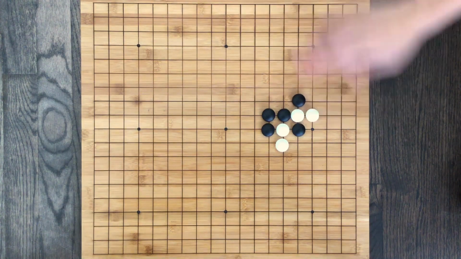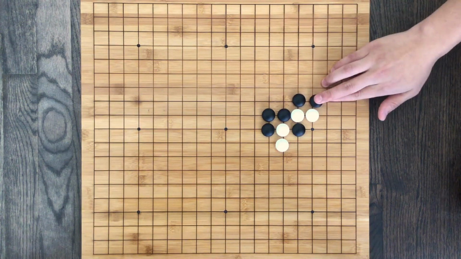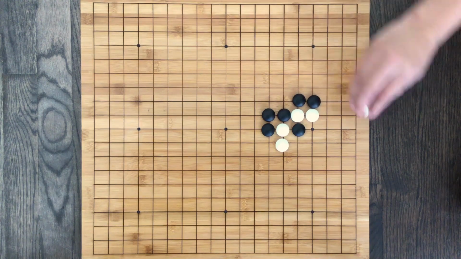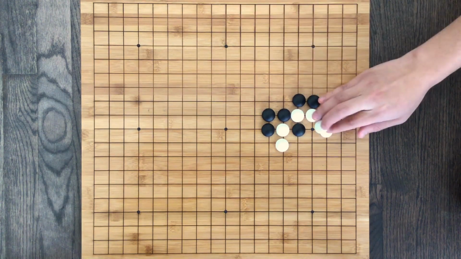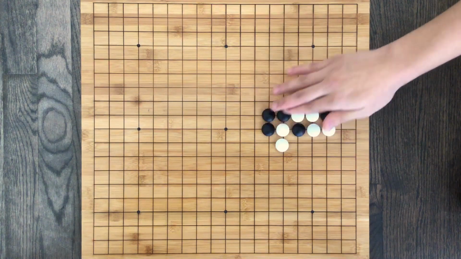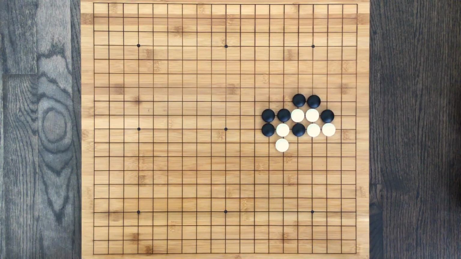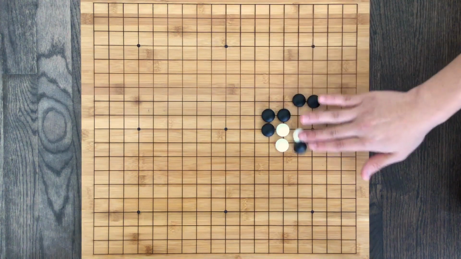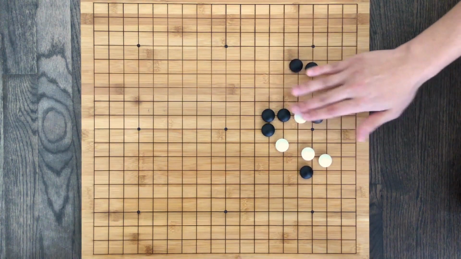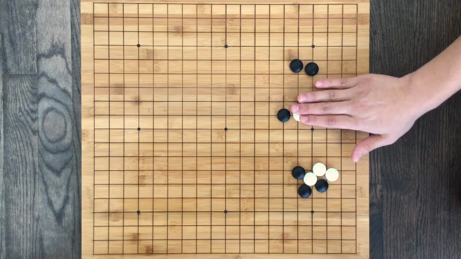So black can atari, and black gets a lot of free ataris. And now the weak black group suddenly became a great influence. Therefore, white putting a stone between a one-space jump like this is not a very common move.